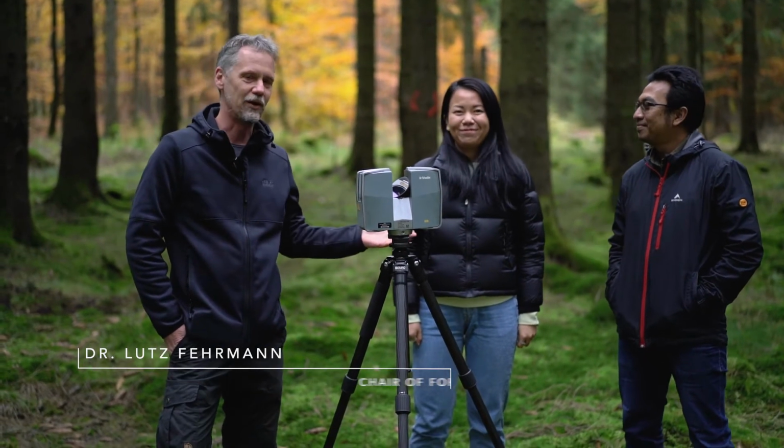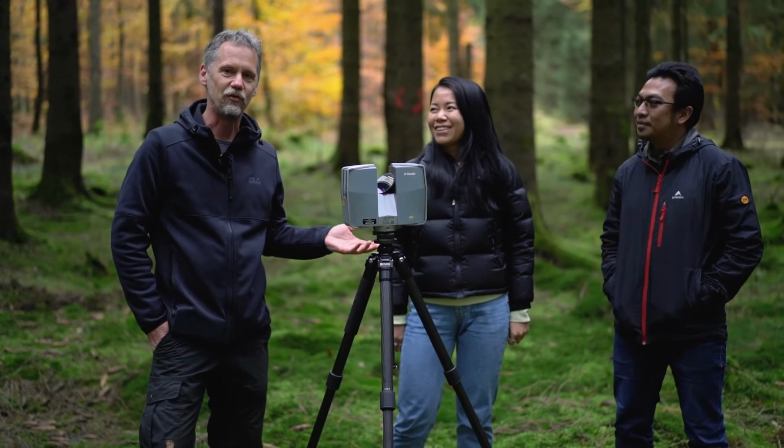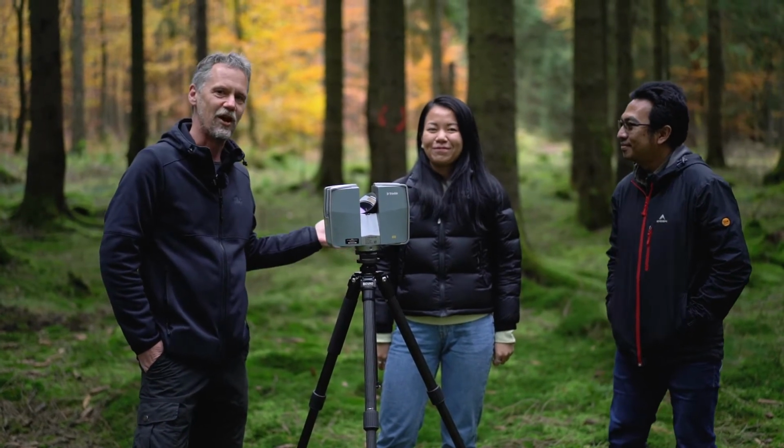My name is Lutz Fährmann and this time I'm not alone. I brought two of my colleagues and they will explain today how a terrestrial laser scanner works. On the left hand side, my colleague from China, her name is Zhu, and left of her this is Edwin from Indonesia. As Dr. Fährmann said, today we are going to introduce you to terrestrial laser scanning.